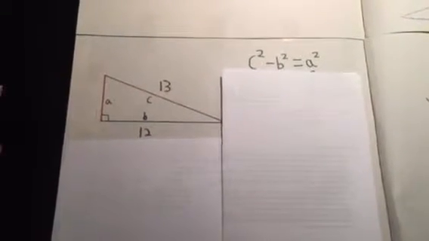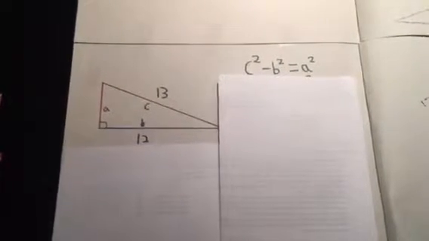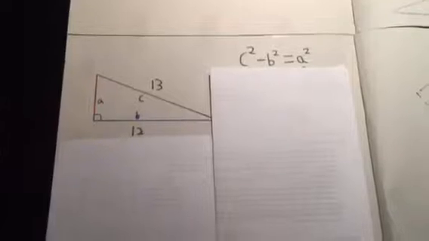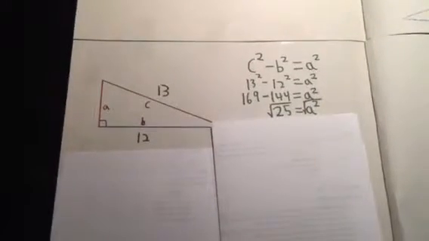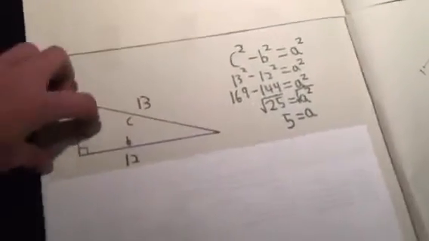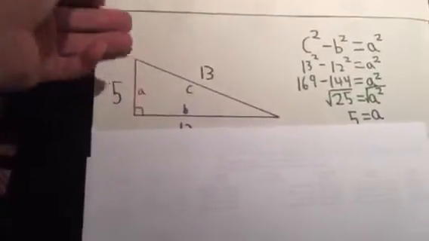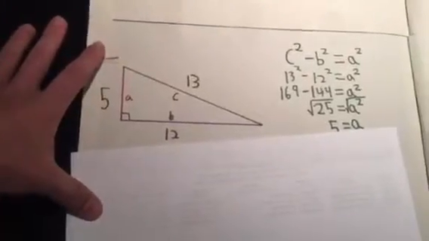Now the Pythagorean theorem can also be used to find other missing sides. If you already have c, you can find b or a if missing. This is an equation that we can use to find a. C squared minus b squared equals a squared. We will plug in 13 for c and 12 for b, resulting in the equation being 13 squared minus 12 squared equals a squared. Now we will square these numbers to get 169 minus 144 equals a squared. Now we'll subtract 144 from 169 to get 25 equals a squared. Now we will get the square root of 25 to get 5 equals a. Now we have a equaling 5, b equaling 12, and c equaling 13.